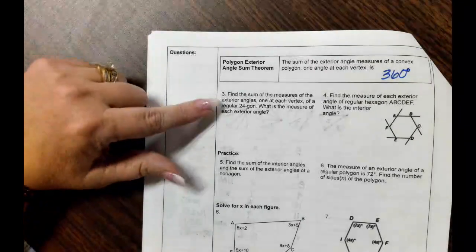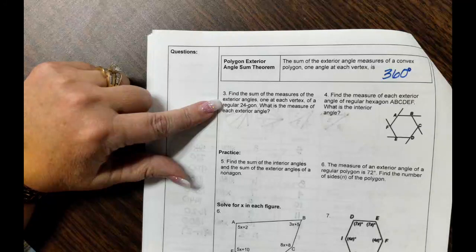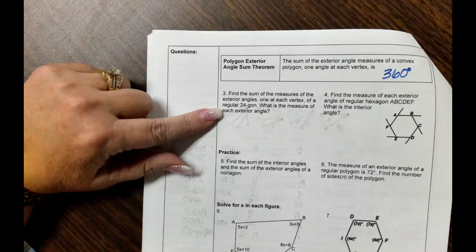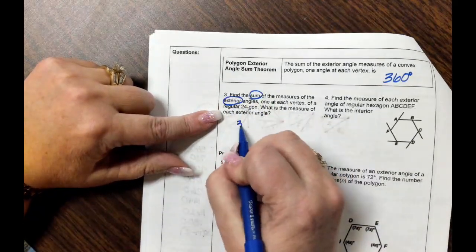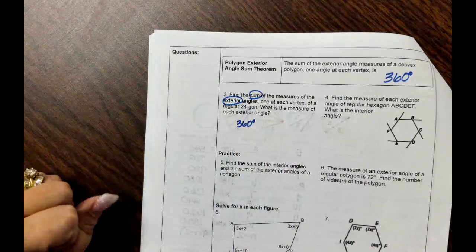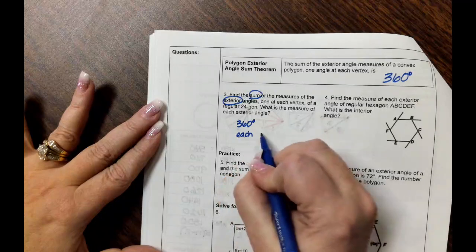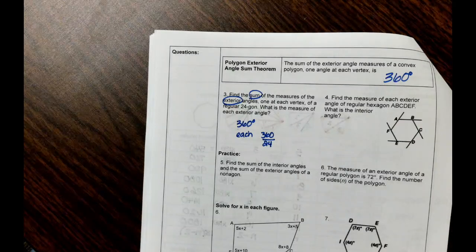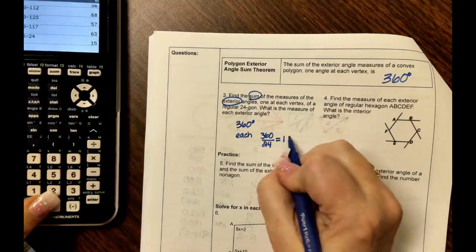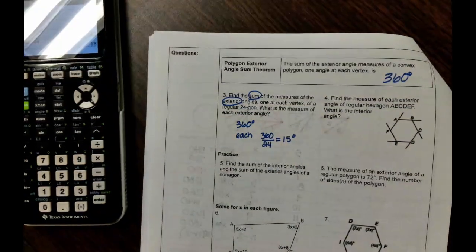So find the sum of the measures of the exterior angles, one at each vertex, of a regular 24-gon. What is the measure of each exterior angle? So the sum of the exterior, that's always 360. Always. Okay? Now what is each? Each, we would take that 360 and divide it by 24 sides. 360 divided by 24 is 15. So there are 15 degrees at each of those exterior angles. Now keep in mind, you could also find the interior from that. So the fact that the exterior stays consistent and constant also helps us to find the interior and might make it easier for us to find the interior angle sometimes.